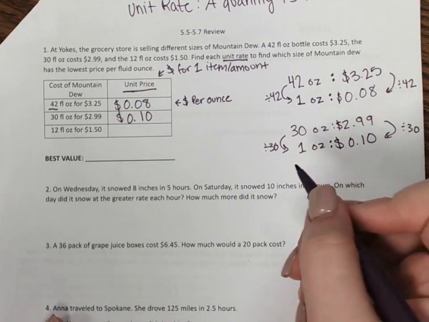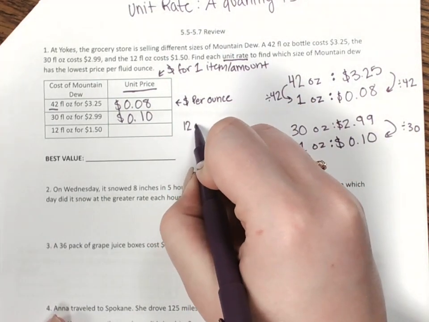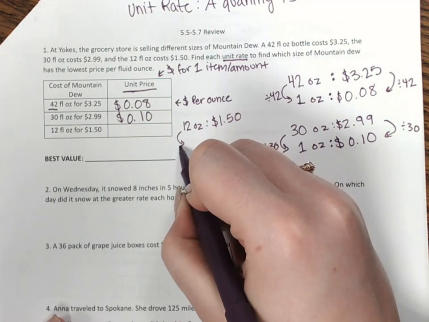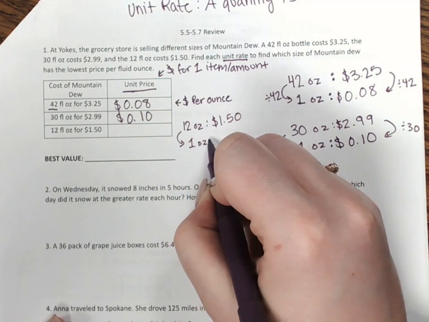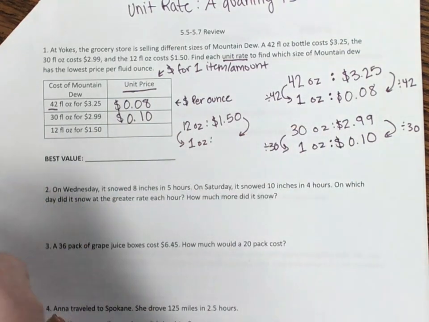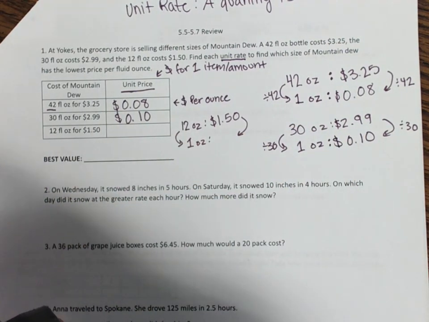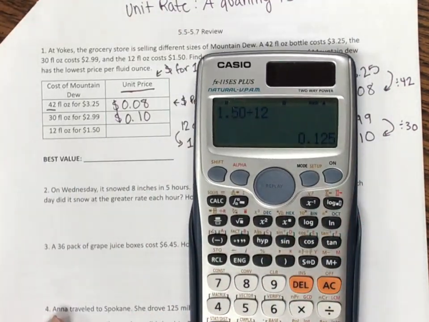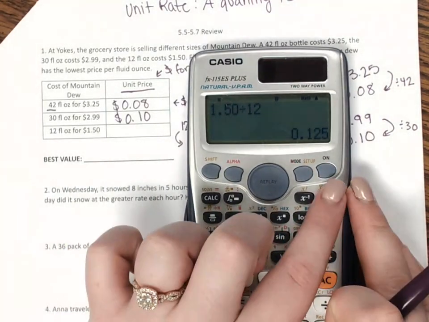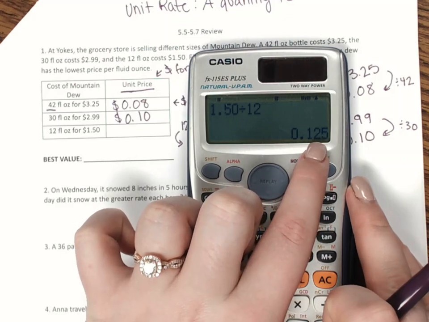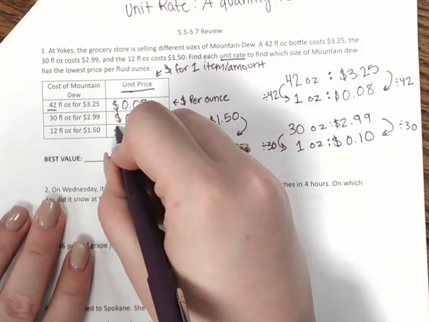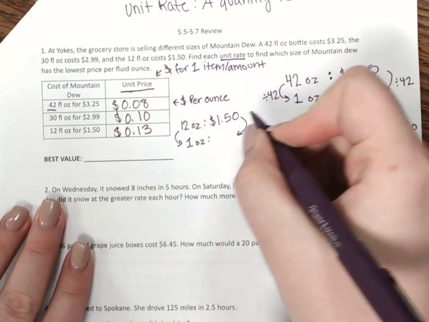So let's do the 12 ounce next. So I'm going to do the 12 ounce here. Kind of running out of room, but that is okay. I'm going to divide by 12, remember, to get the unit price. So 150 divided by 12 is 0.125, or 125 thousandths. So what I'm going to do, remember, money is only 2 decimal places, so I'm going to round this 2 up to a 3. So it's about 13 cents.